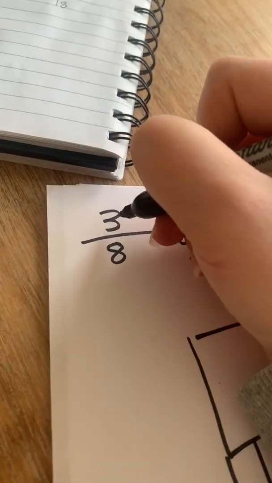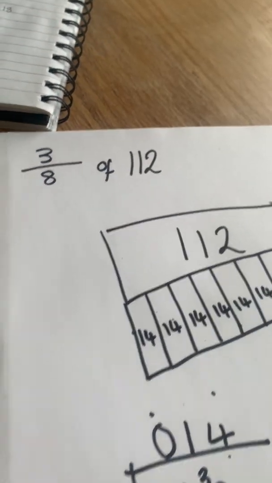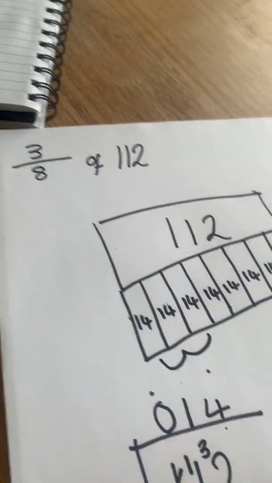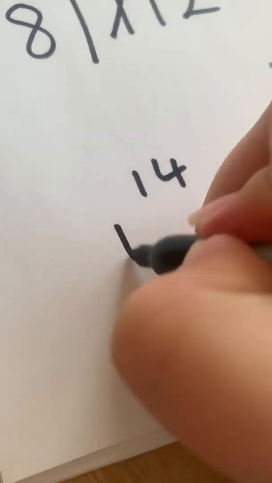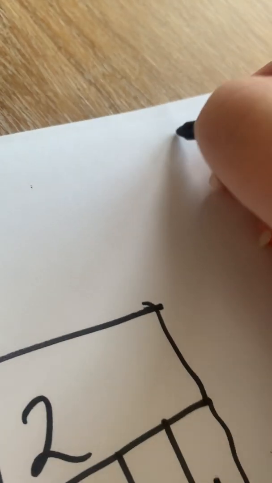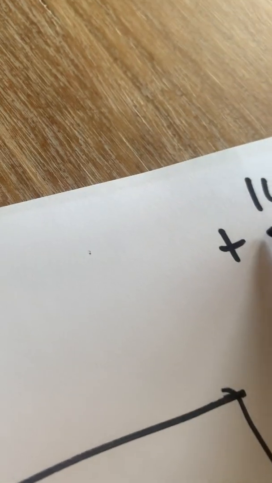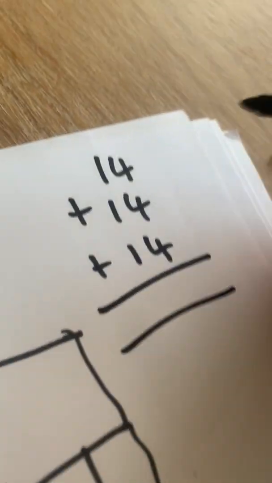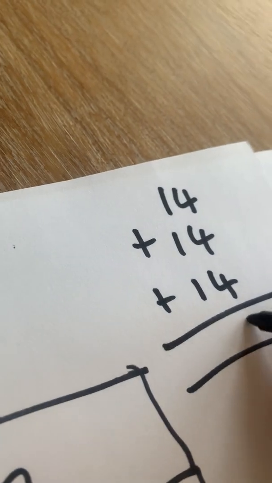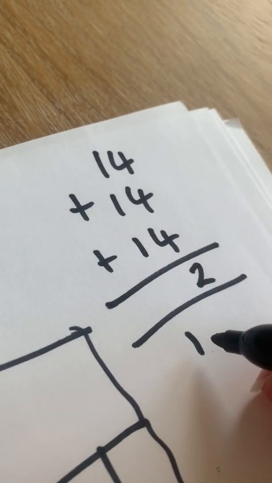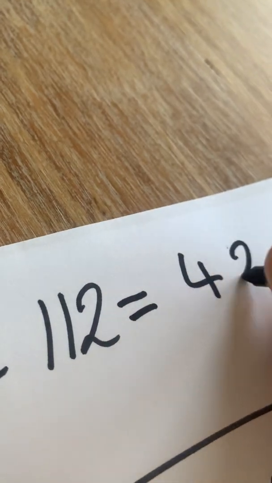And then last but not least, looking at the top of my fraction, I want 3 8s. So I want 3 of these. So I'm going to add 3 of these together. So I've got 14, add 14, add 14. 3 lots of 4 make 12. 3 lots of 1 make 3, add on the 1 underneath, make 4, equals 42.